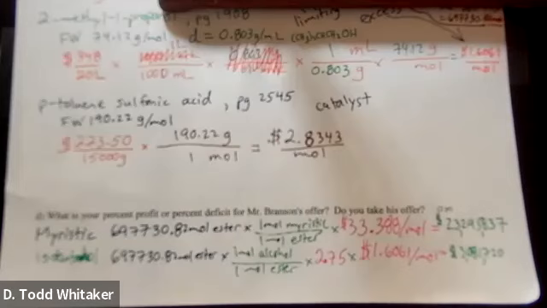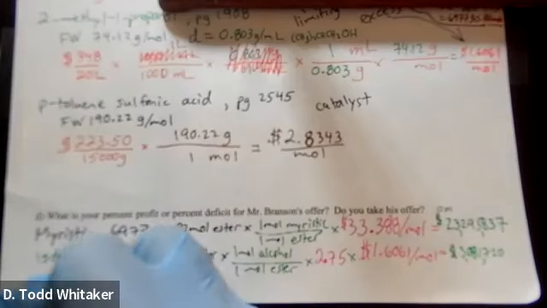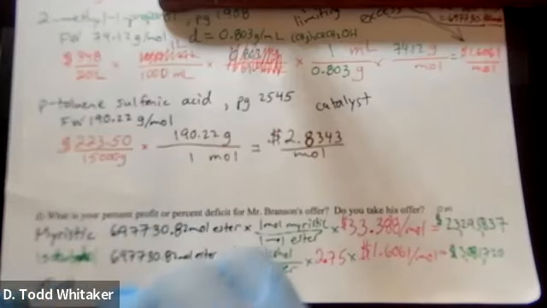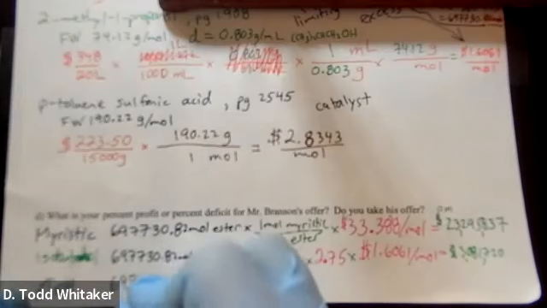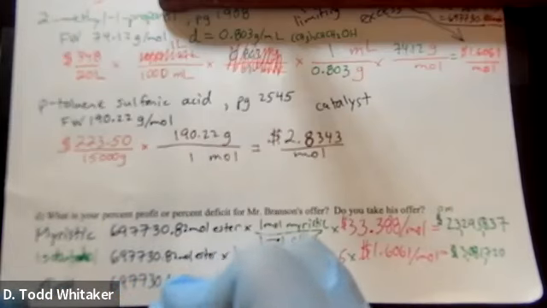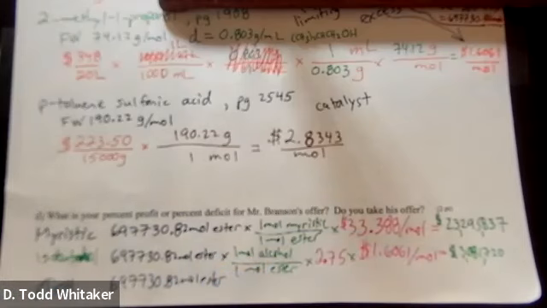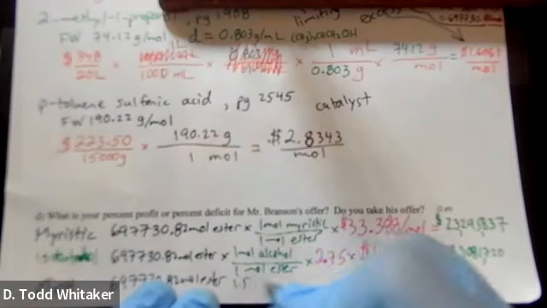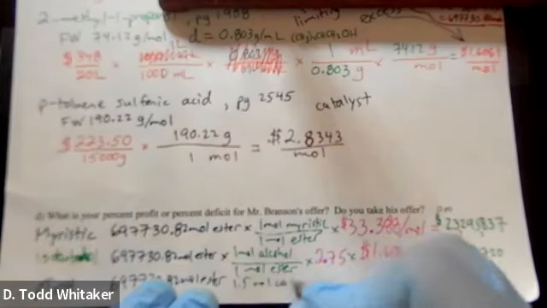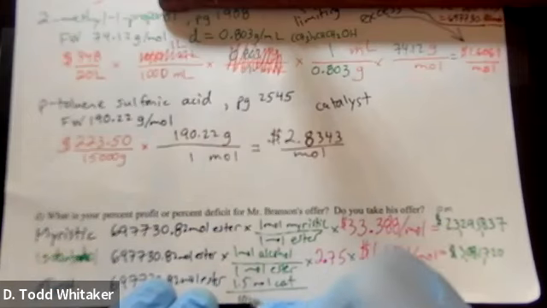Good. And PTSOH. We'll do that in dark blue. PTSOH. 697730.82 mole ester. Catalyst, and you're told you're going to use 1.5 mole cat for 100 mole ester. Where did I get that from?